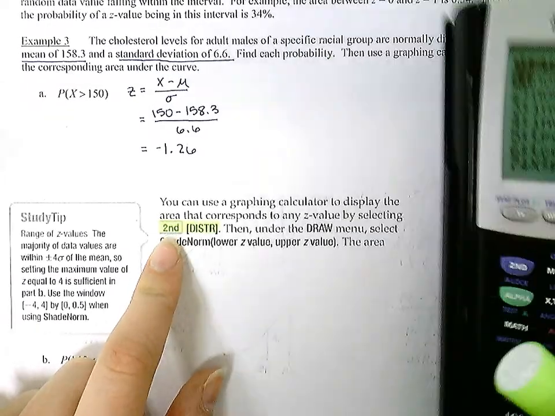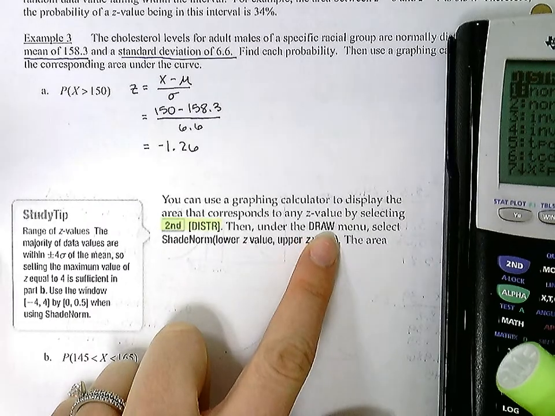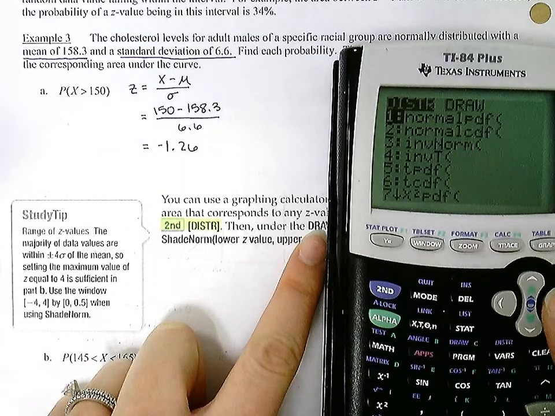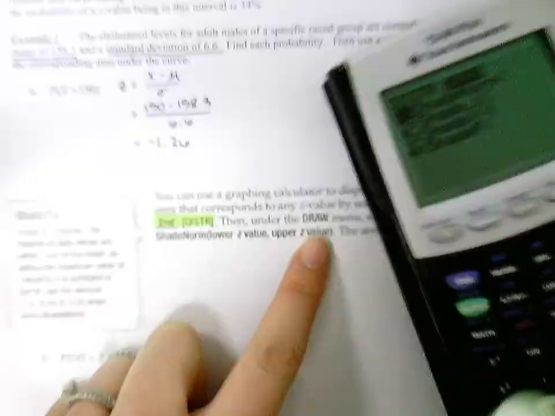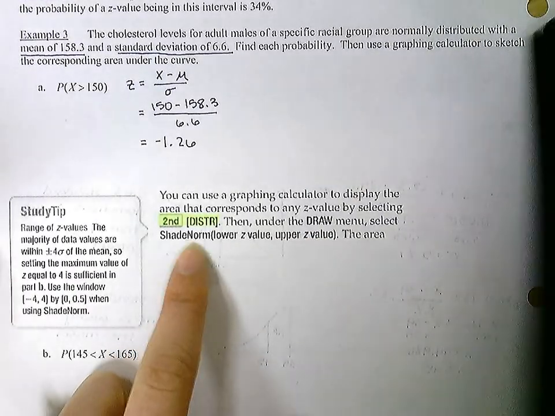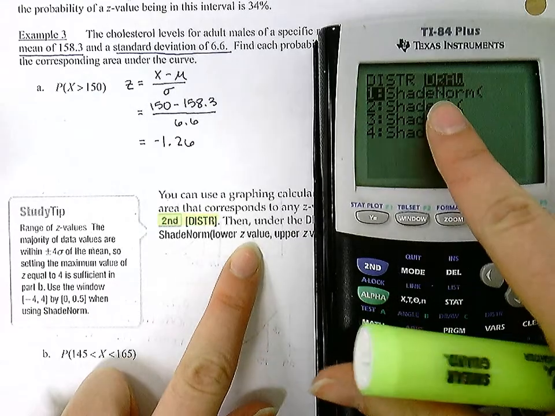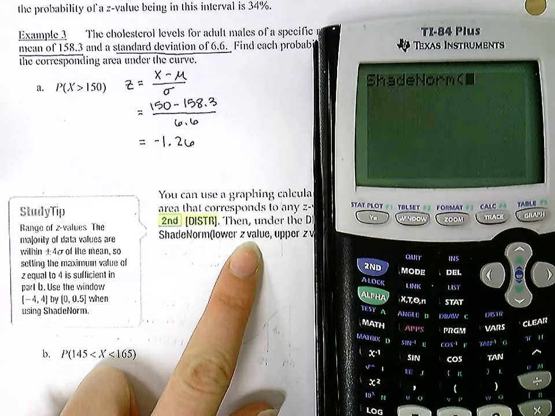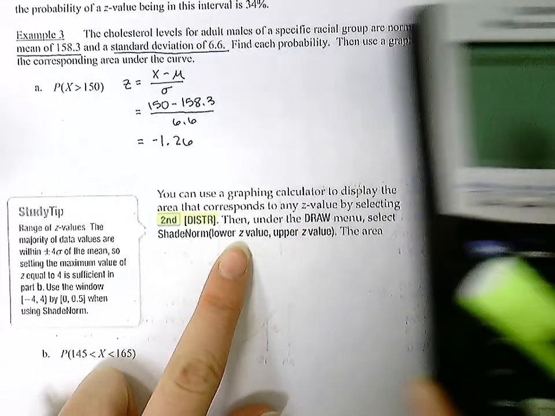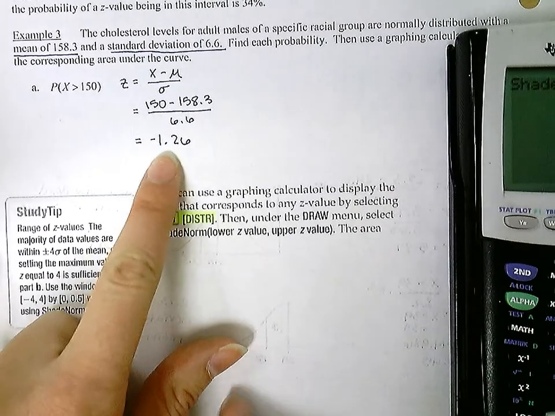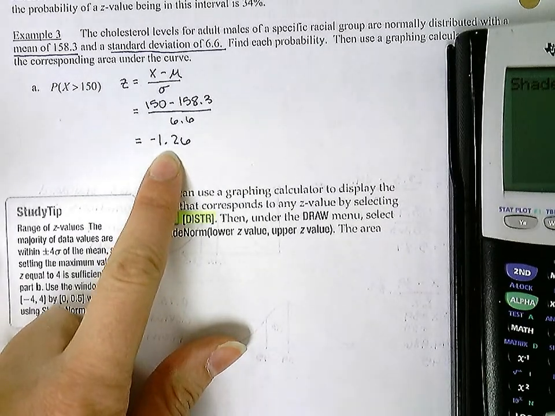Okay, then under the draw menu, so go to the right, you select draw, select shade norm, and then our lower and upper. So shade norm is right here. I'm going to press enter. My lower value is going to be the one that I found because I want the values greater than that.